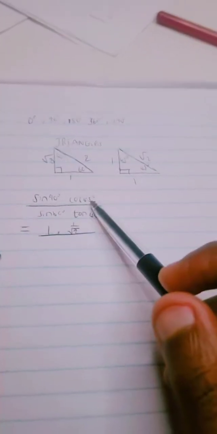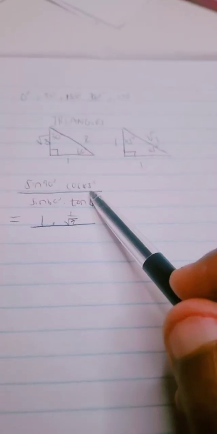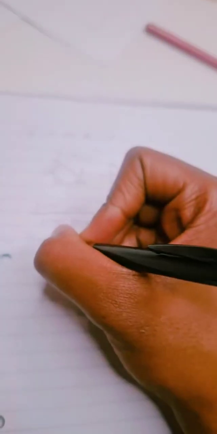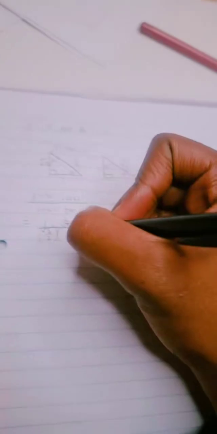Okay, so sine 90 is 1. Cos 45, 1 over √2. Then sine 60, sine is opposite over hypotenuse. Very good, guys. √3 over 2. Right? Tan 45, that's 1, because it's 1 over 1, which is 1.